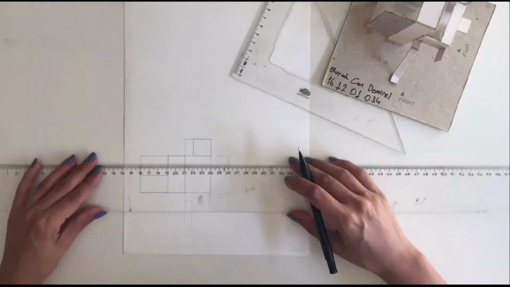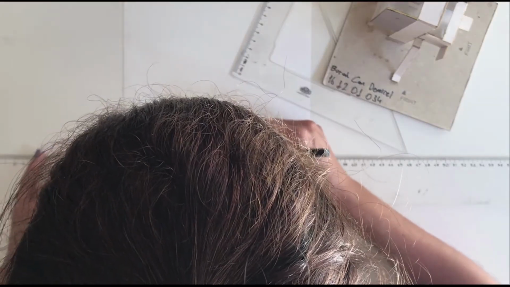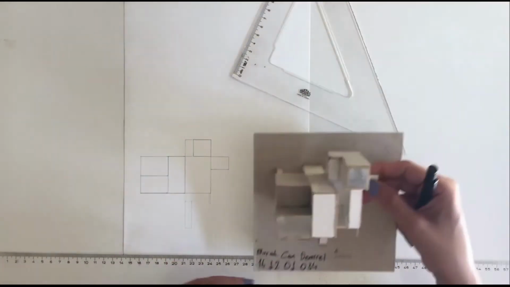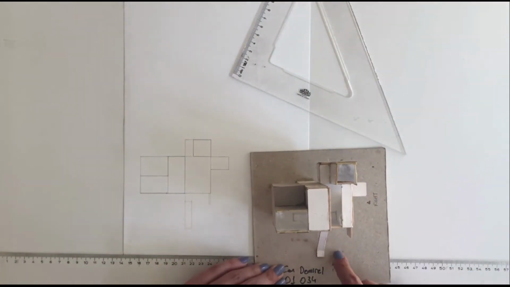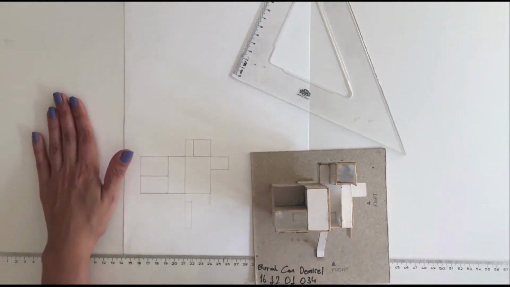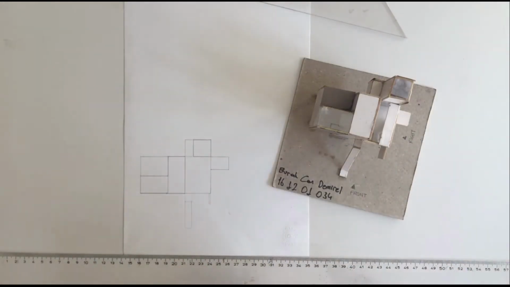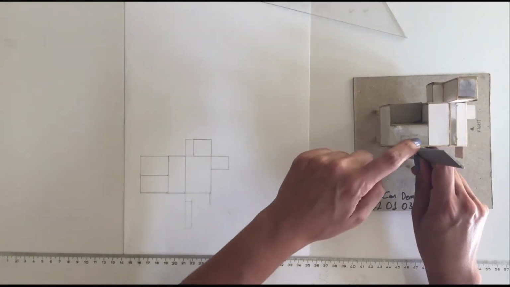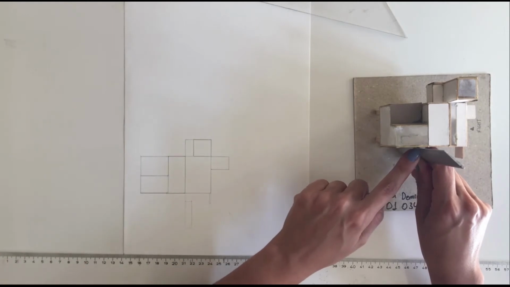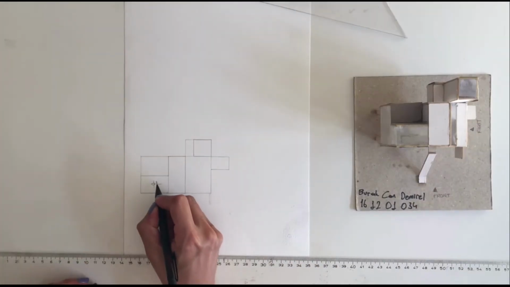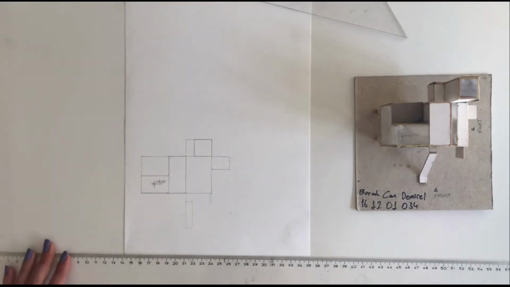Now I have my plan finished, because I don't need to draw these ones again, since they're really close to the ground. And now my plan is over. The last thing I can do here is to give some information about the vertical dimensions. Now these surfaces, the height is 9.2 meters. I can write here plus 9.2.